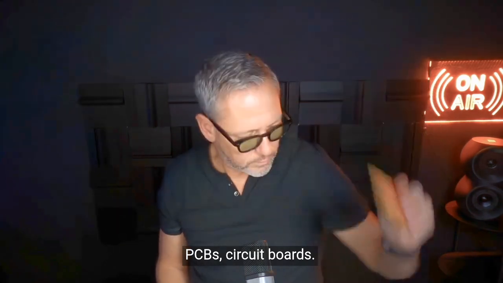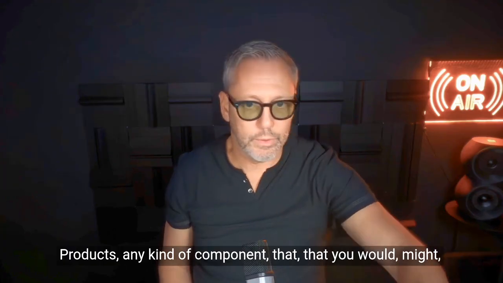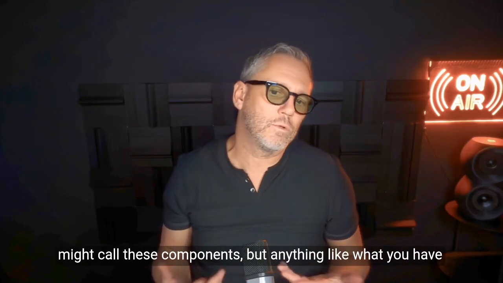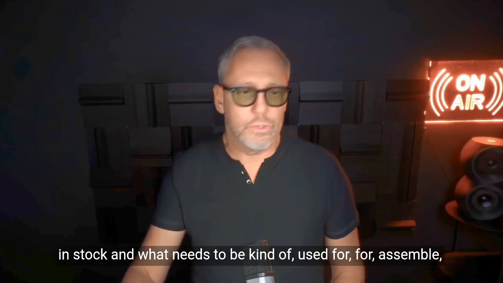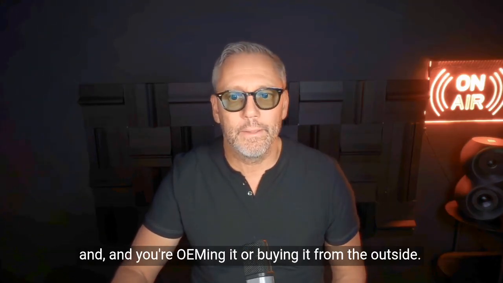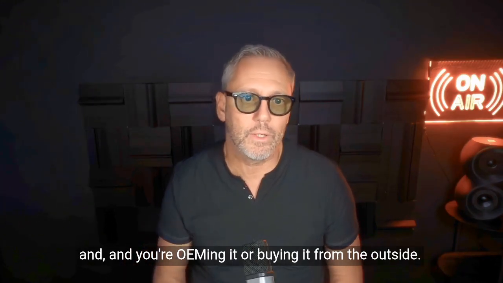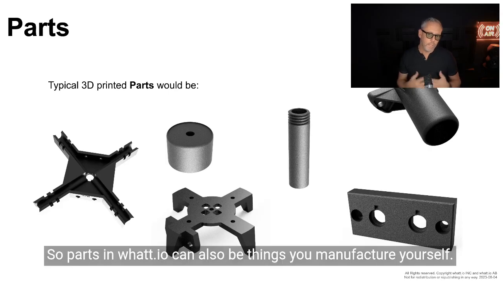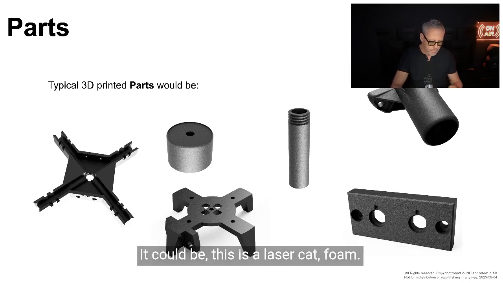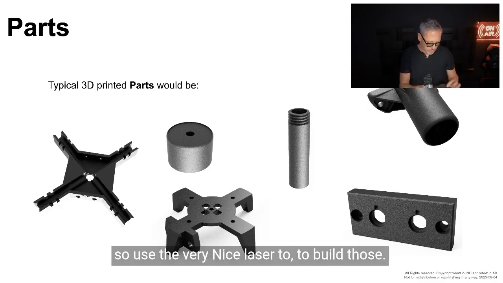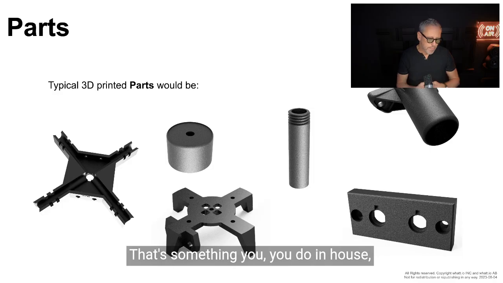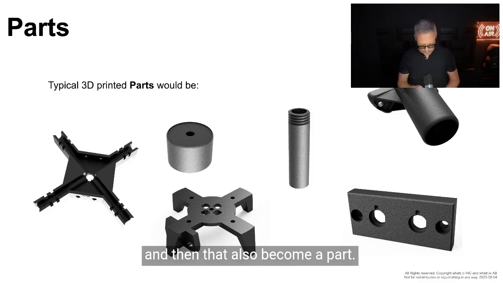PCBs, circuit boards, products, any kind of component that you might call these components, but anything like what you have in stock and what needs to be used for assembly, and you're OEMing it or buying it from the outside. So parts in What.io can also be things you manufacture yourself. It doesn't matter what it is. It could be, this is a laser cut foam. So use the very nice laser to build those. That's something you do in-house, and that also becomes a part.